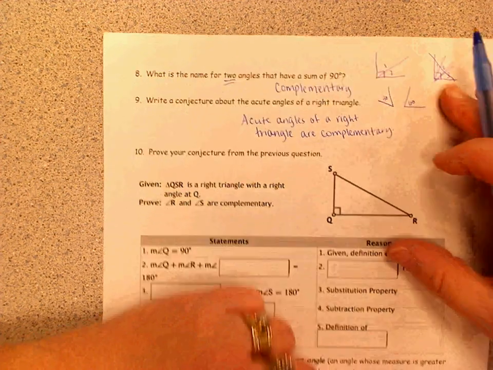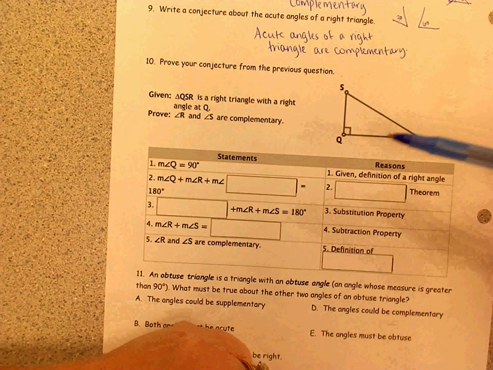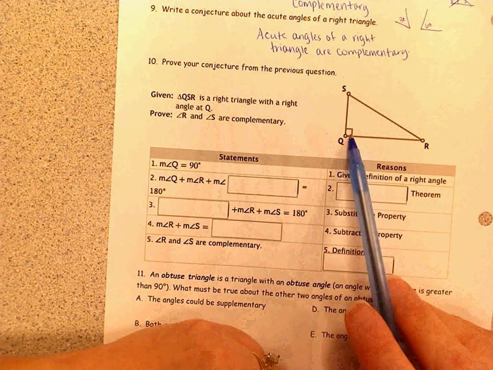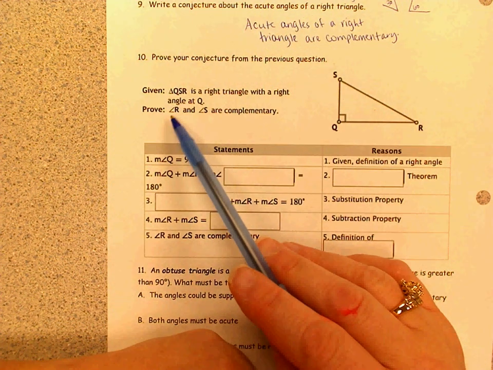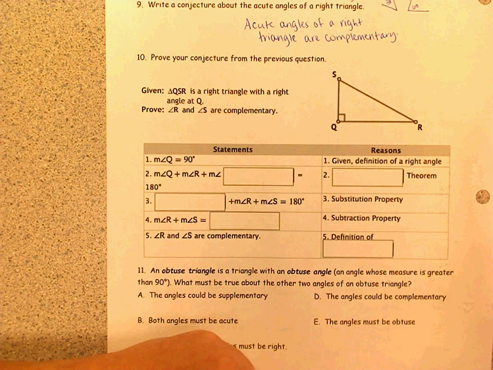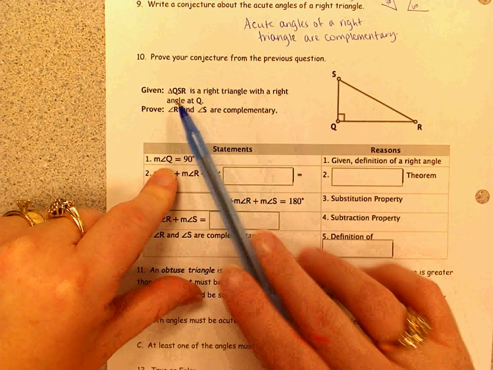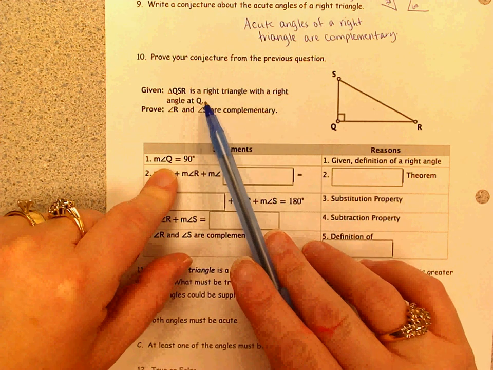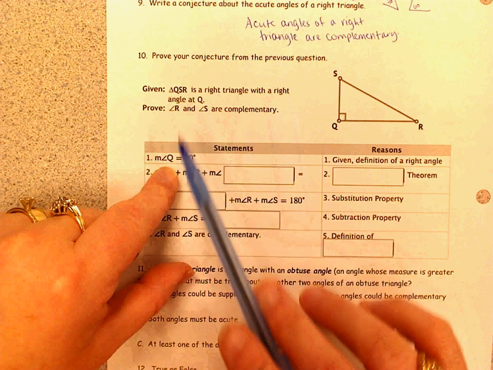So we're going to prove that conjecture in number 10 on your notes. We are given a right triangle. We're given the one from our animation where Q is a right angle, and we want to prove that angles R and S are complementary to each other. So we are given the fact that angle Q is a right angle. It says with a right angle at Q. So that was given, and we're using the definition of what our right angle is to say its measure equals 90 degrees.